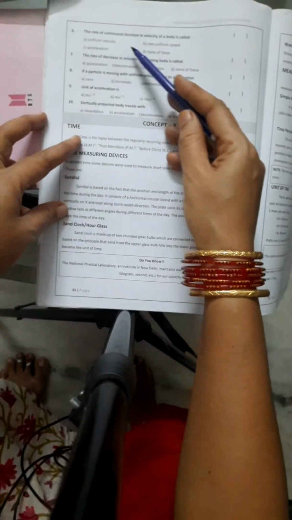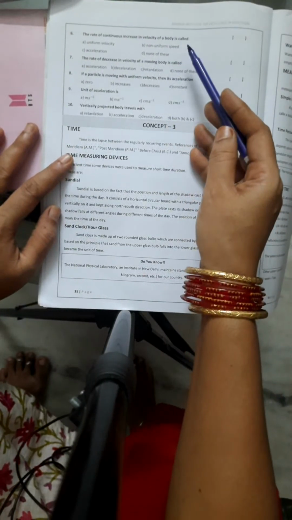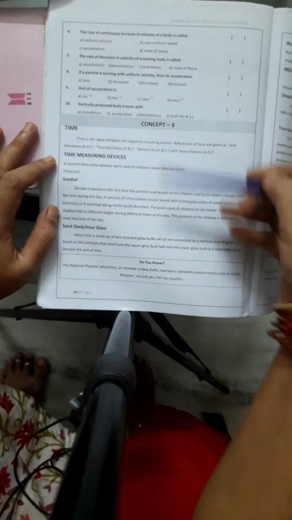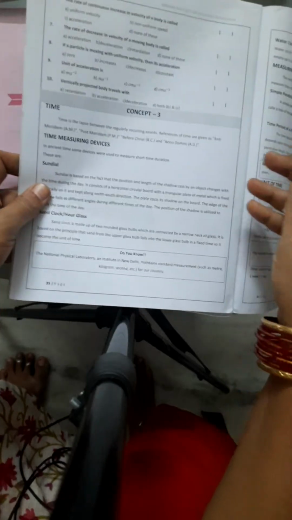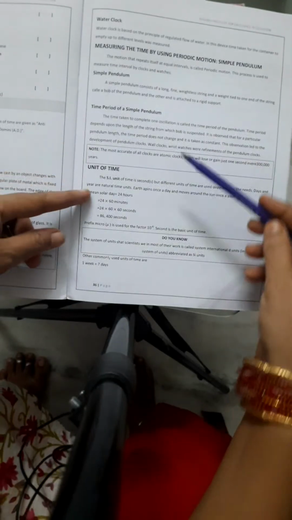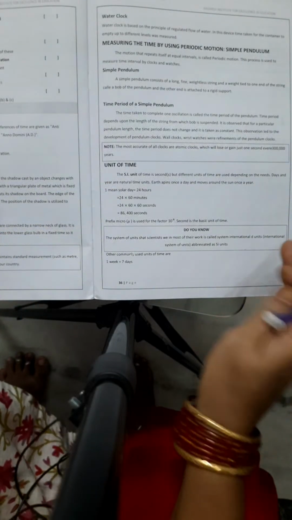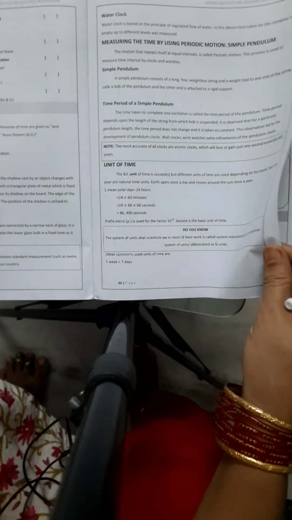The rate of continuous increase in velocity of the body. When the velocity is increasing, we call it acceleration. So these are also simple topics you can cover on your own. What are the other watches which can be used? Like that they can make simple questions out of that. Now unit of time. Unit of time, already you all are clear with. Okay, Moksha, that answer you gave. Okay.